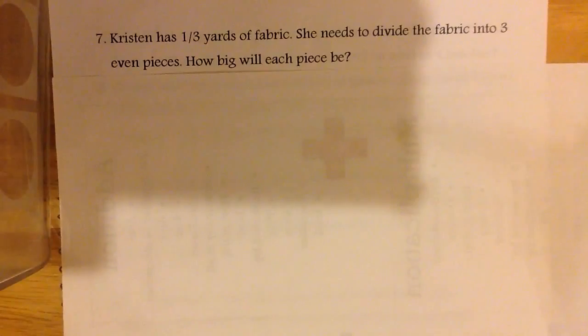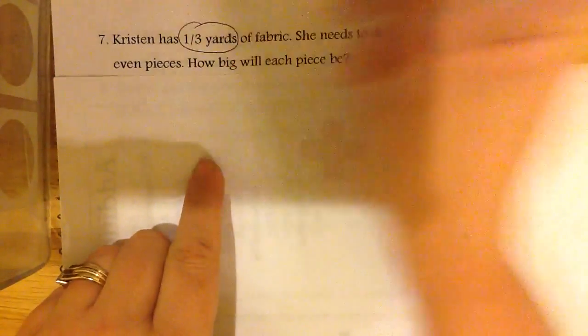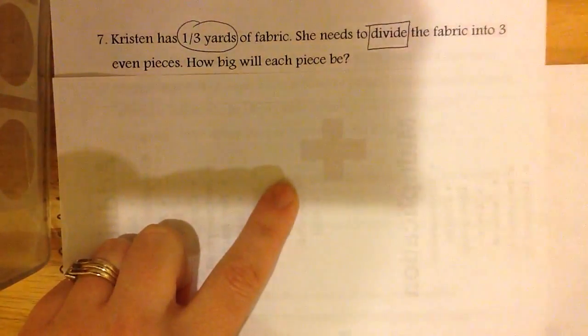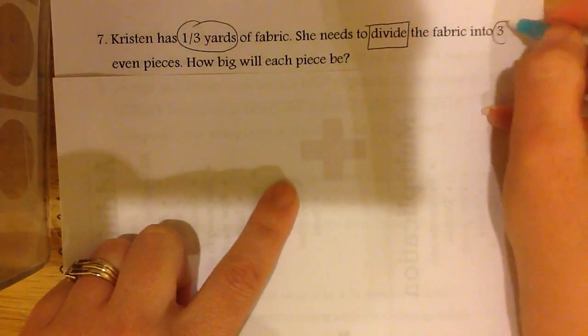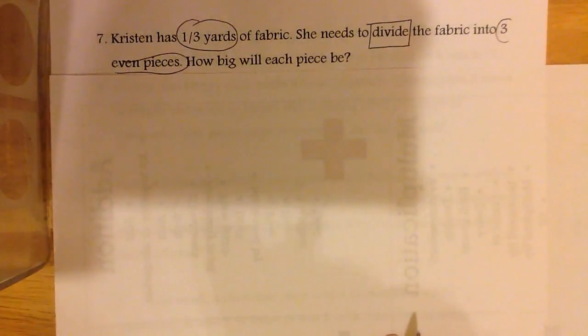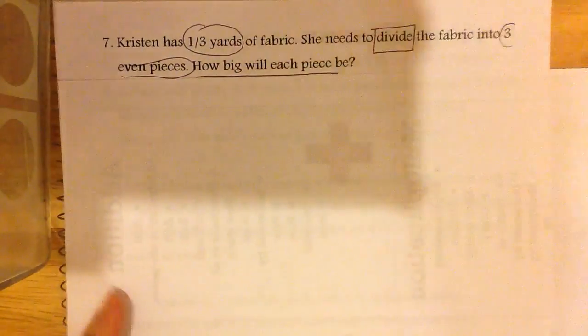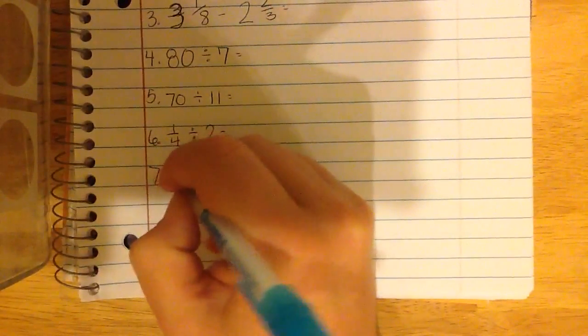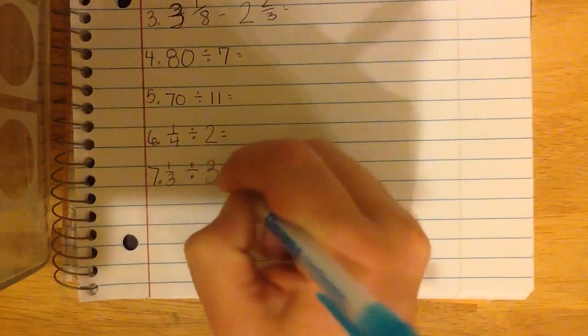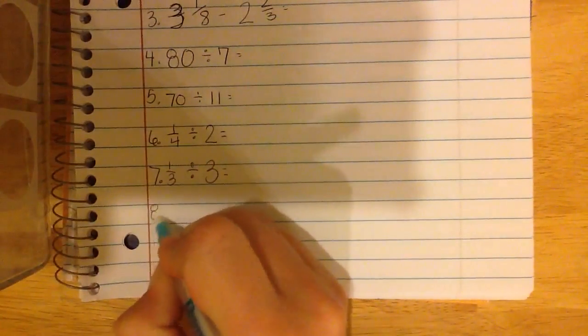Now that you've paused and solved on your own, Kristen has 1/3 yards of fabric. She needs to divide, there was my action word, into 3 pieces. So I should have done 1/3 divided by 3. Let's move on to 8.